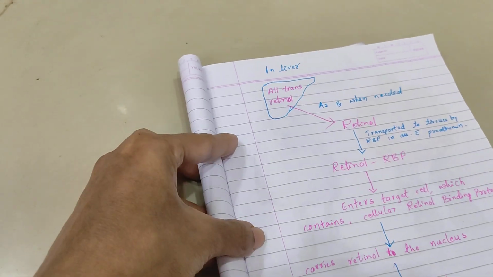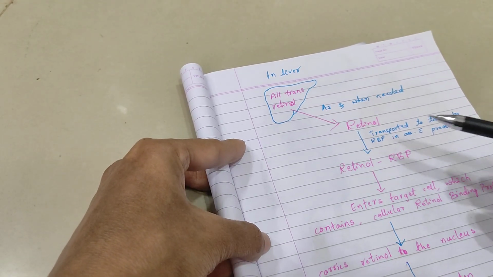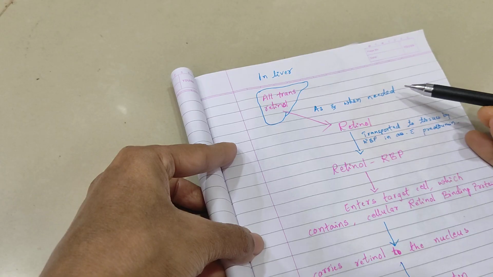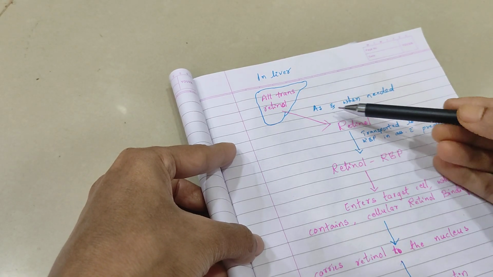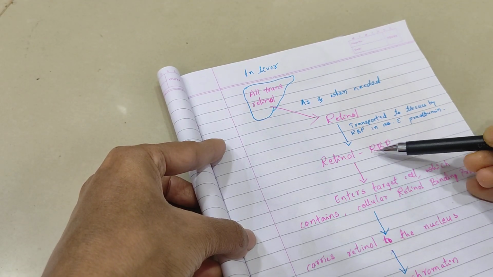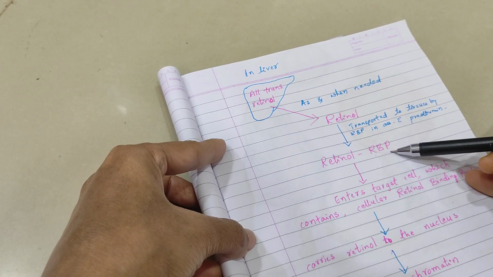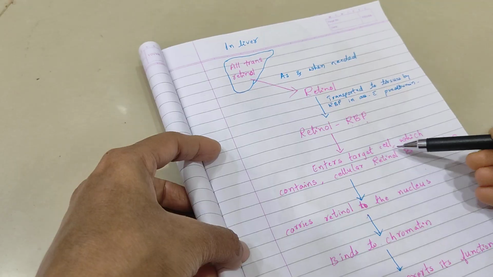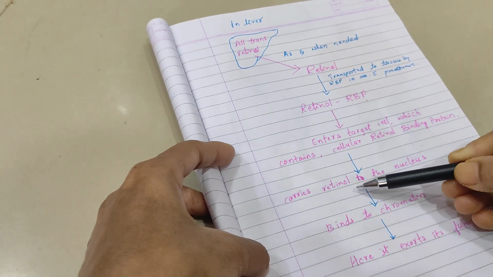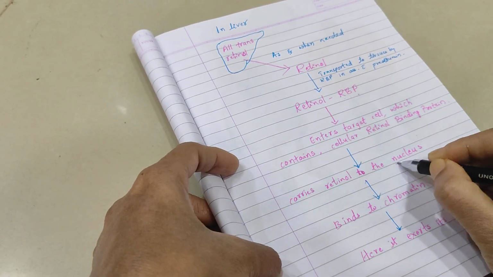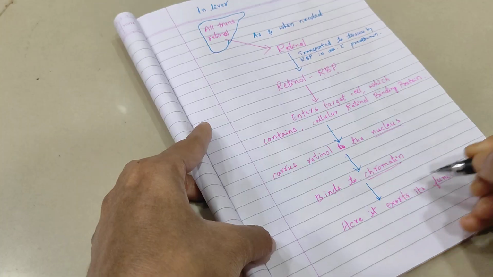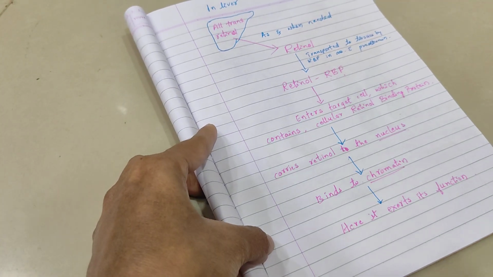So what happens after it is stored in the liver? It is stored in the liver as all-trans retinol, as and when needed. If the body is deficient in vitamin A, in such cases it is released from the liver as retinol. Then it is transported to the tissues by retinol binding protein in association with prealbumin. Then it enters the target cell, which contains a cellular retinol binding protein. That carries retinol to the nucleus. After entering the nucleus, it binds to the chromatin. Here it exerts its function.